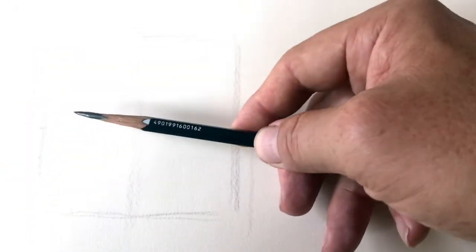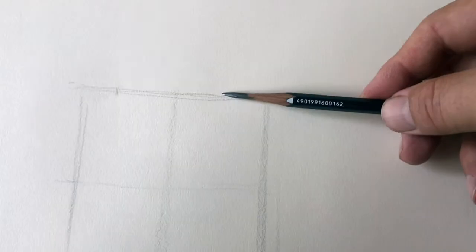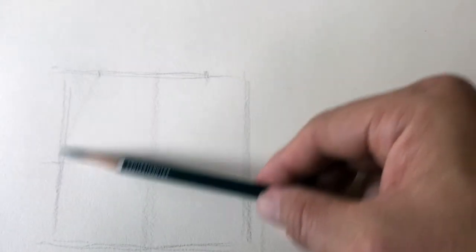And then we're going to measure 3/4 and sketch in the width of the apple here, like this. We've got some angles, right? We have an angle here that we can indicate, going this way and going this way, like this.